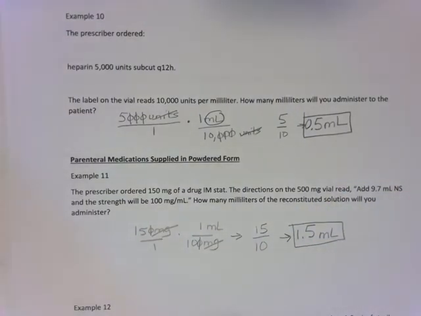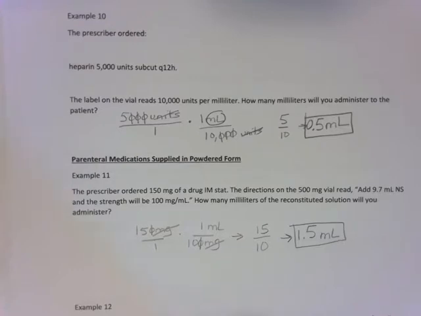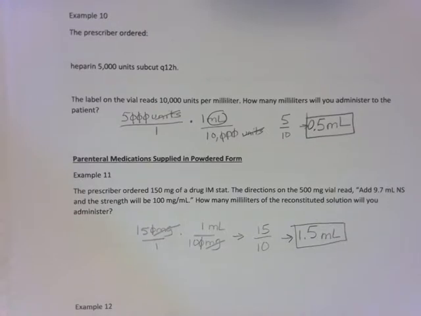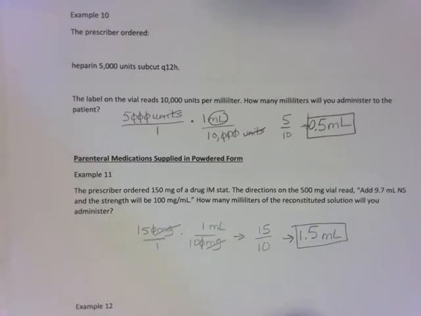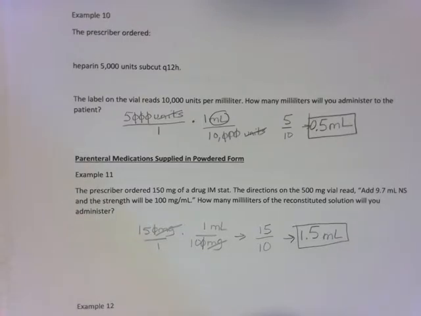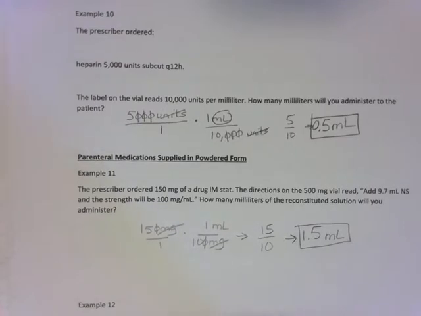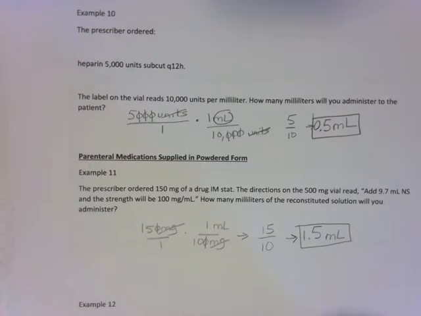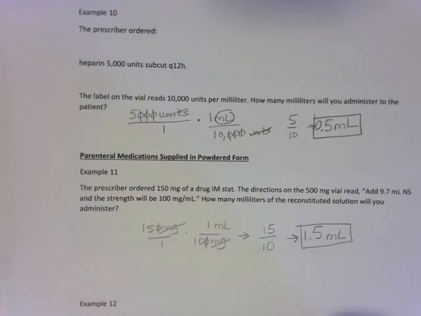In example 12, we're starting with our order of 250 times our strength. So we have 250 milligrams in 1 ml, and our order is for 250. So 250 and 250 cancel to be 1 each. My milligrams cancel. I'm left with milliliters. So I'd give 1 ml. And logically that should make sense.